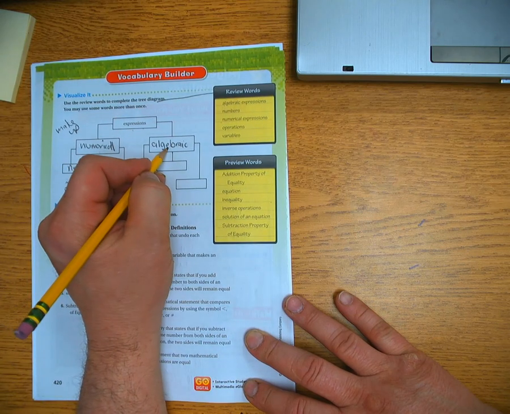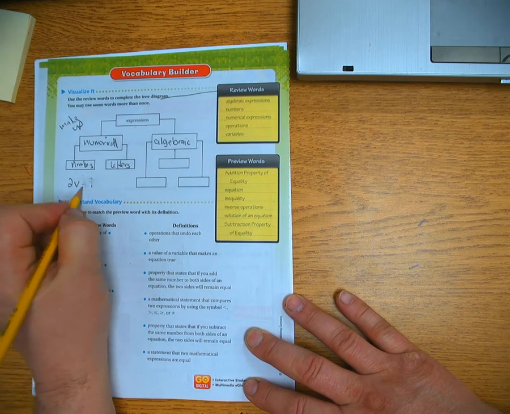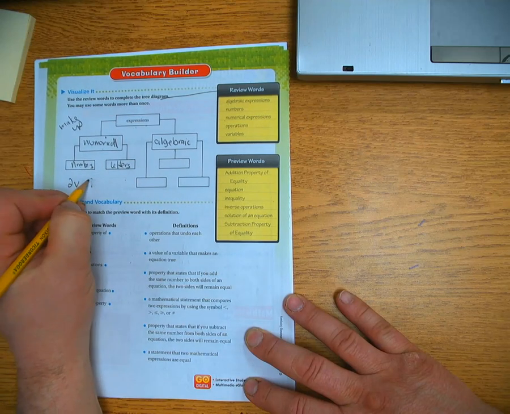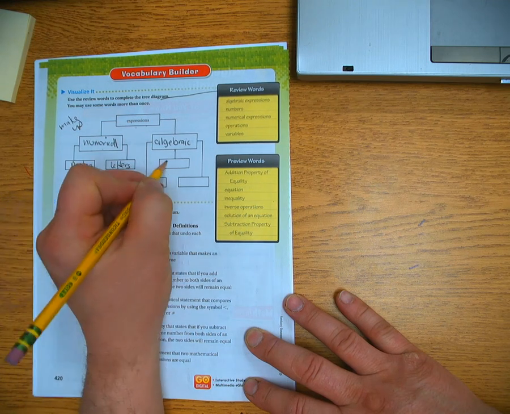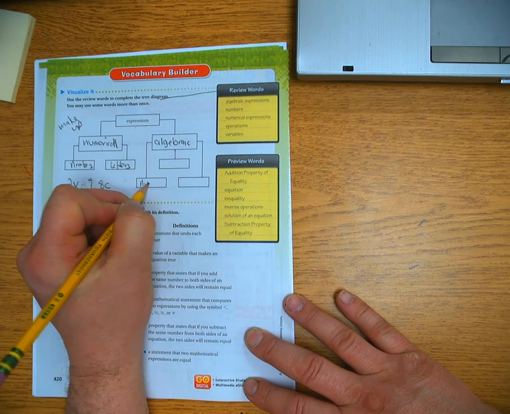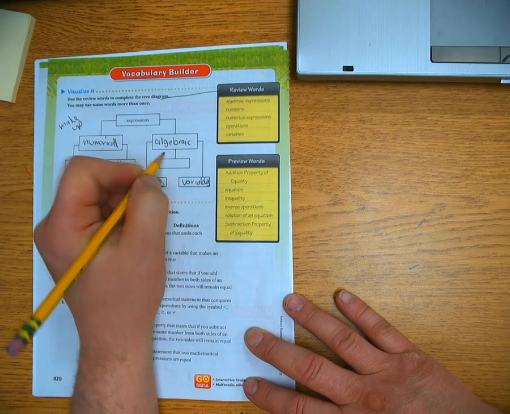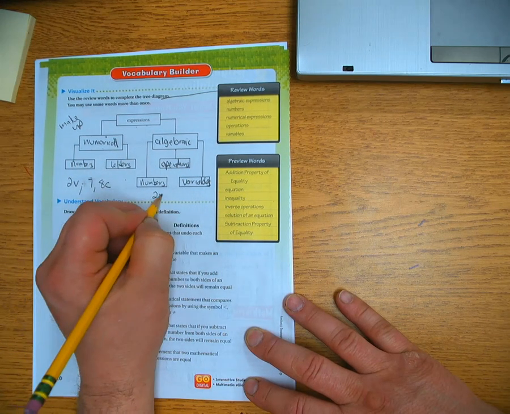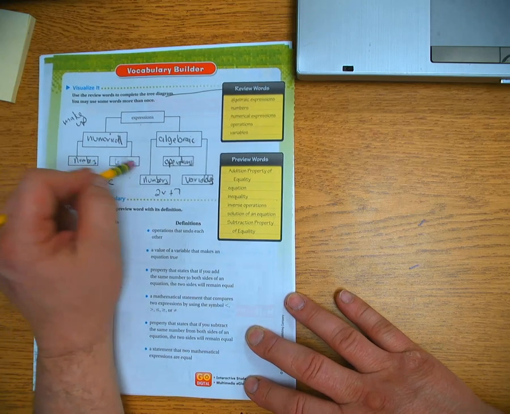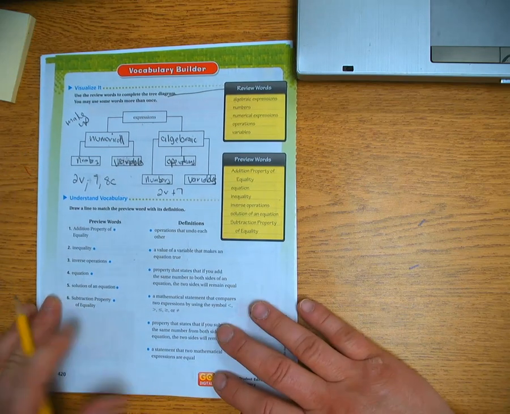But algebraic expressions, sorry, just like 2v or 7 or 8c. But an algebraic expression has numbers, variables, but it also has operations. So it would be something like 2v plus 7. This should be the word variables. Okay. I don't like these line things.